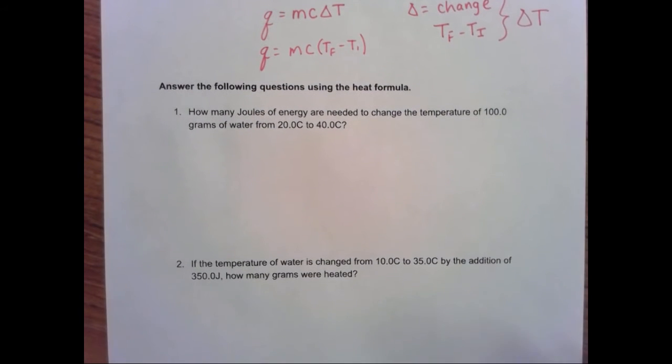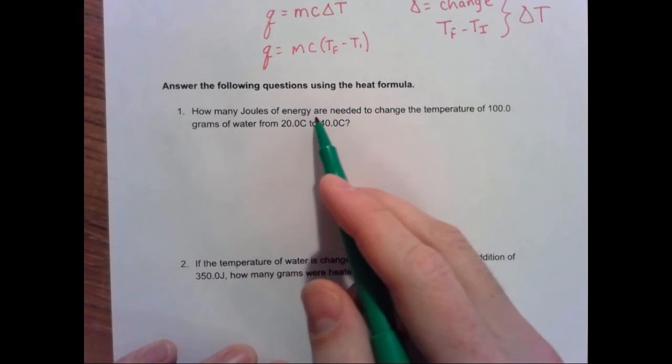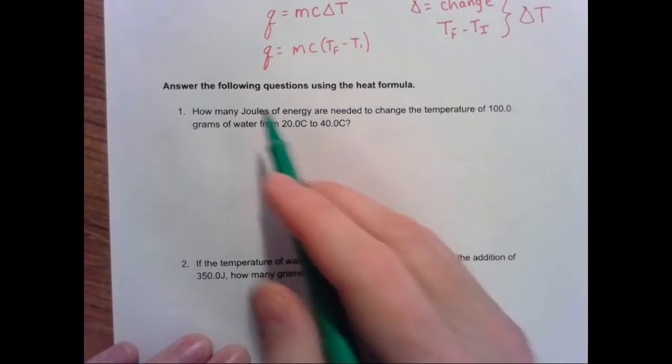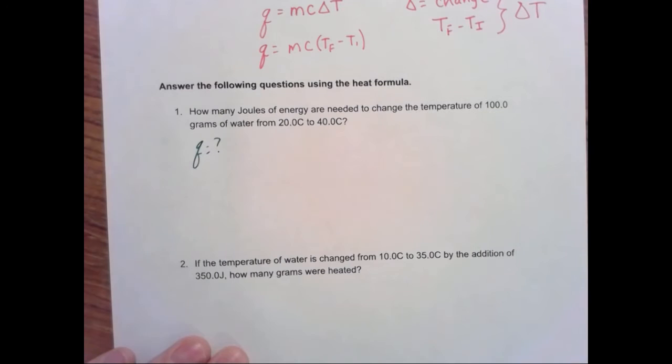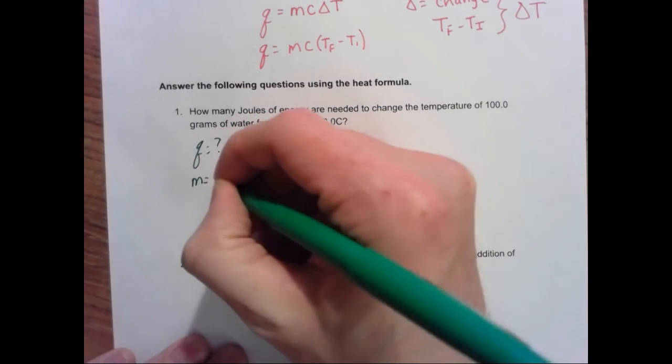The very first problem here says how many joules of energy are needed to change the temperature of 100 grams of water from 20 degrees Celsius to 40 degrees Celsius. And the very first thing we want to do is make an inventory of everything that we have so we can figure out what we're trying to find here. It says how many joules of energy are needed. So we know that we're looking for energy, and that's Q. Q is our energy, and we don't know how much we need, but it gives us the rest of the information that we need. It tells us we have 100 grams, so our mass is 100 grams.